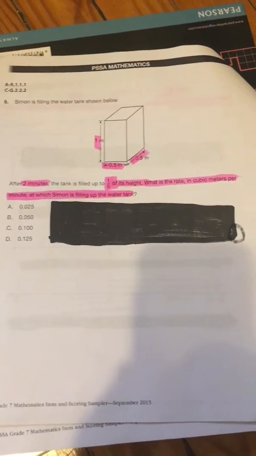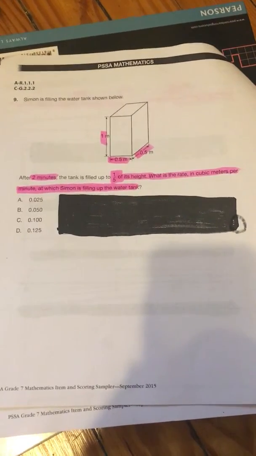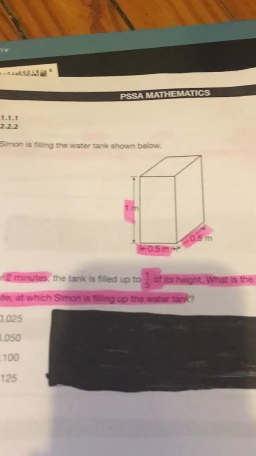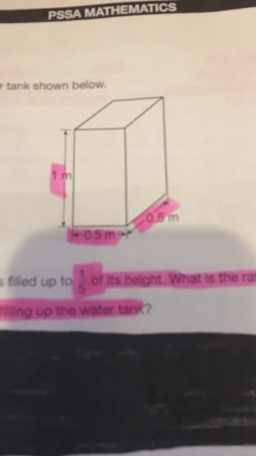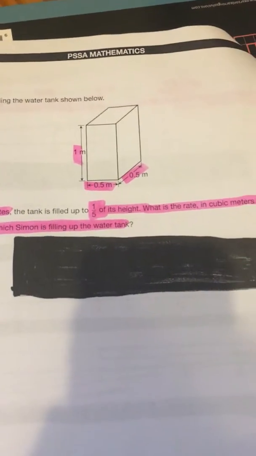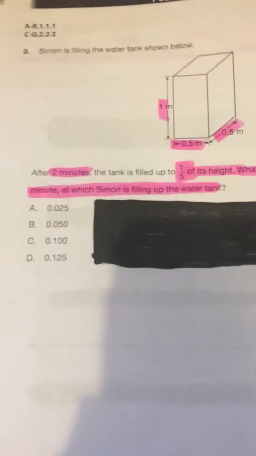Today we are going to be looking at number 9 in your packet, so let's go ahead and turn to number 9 and we'll read it together. It says, Simon is filling the water tank shown below. Here is our water tank. After 2 minutes, the tank is filled up 1/5 of its height. What is the rate in cubic meters per minute at which Simon is filling up the water tank?